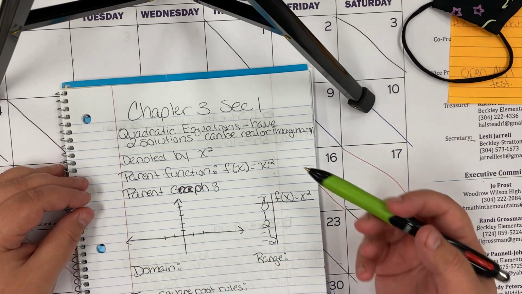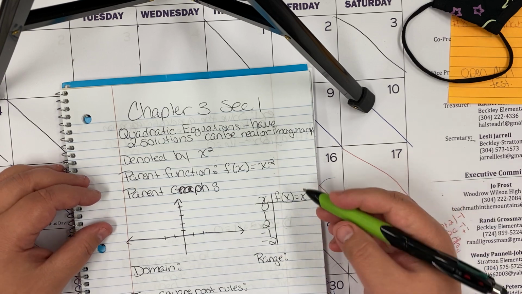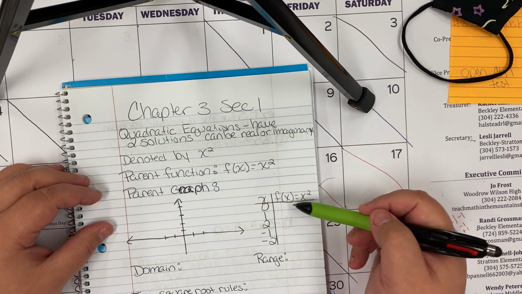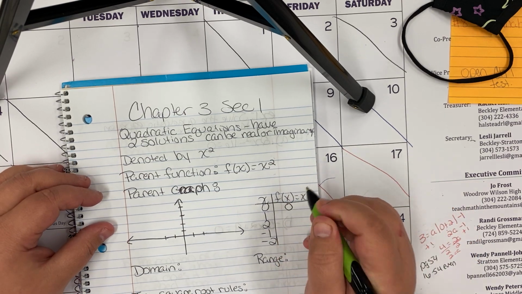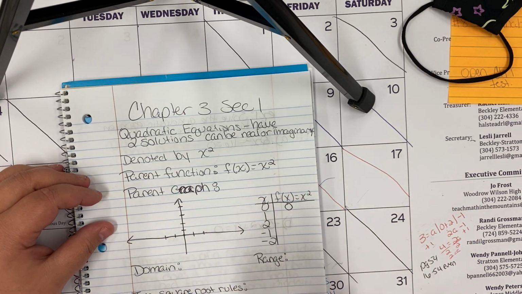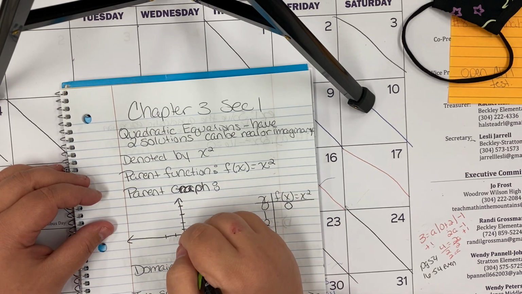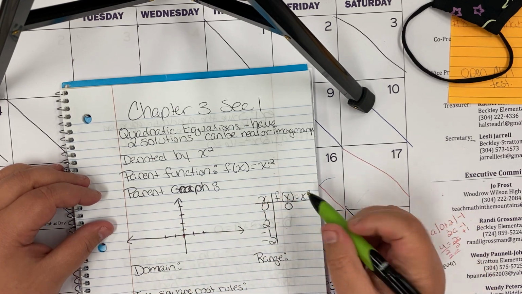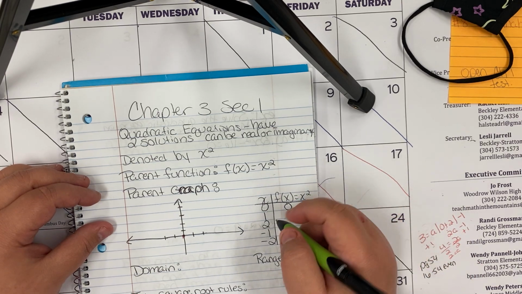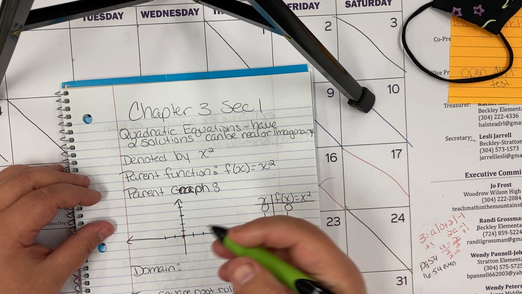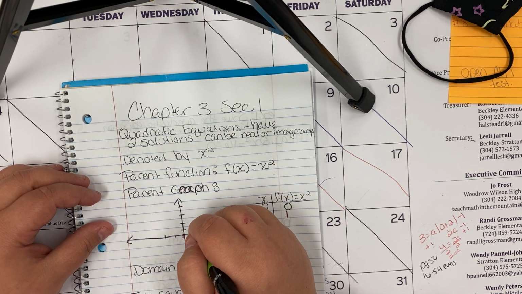Our parent graph. If we were to go ahead and graph this, if I plug in 0 for x, 0 squared is 0. So my first point would be 0, 0. If I plug in 1 for x, 1 squared is 1. So I have the point 1, 1.